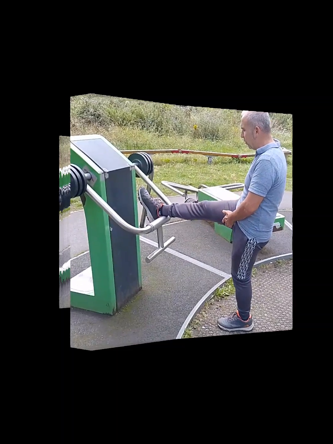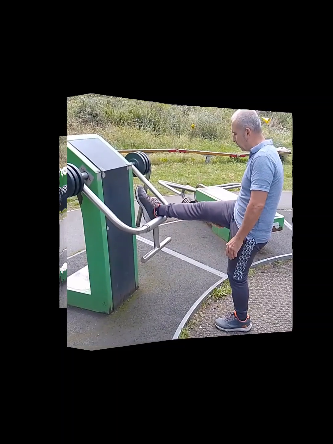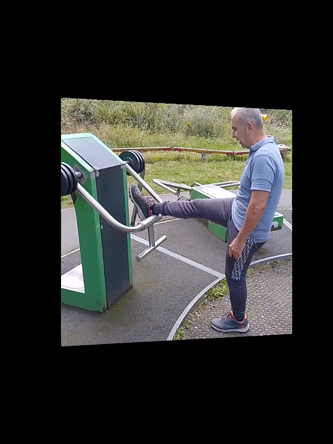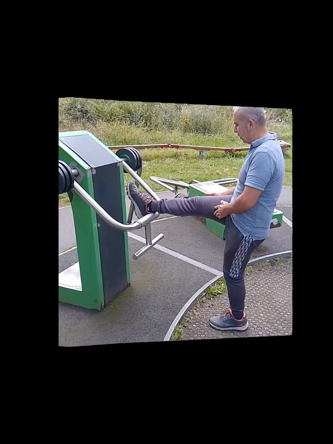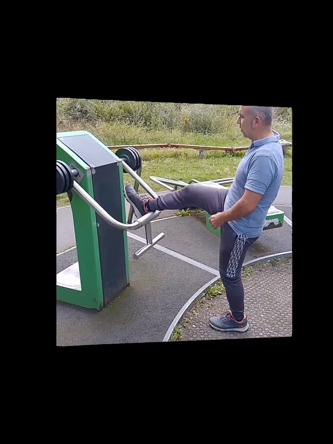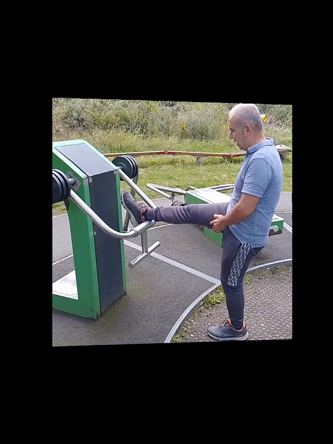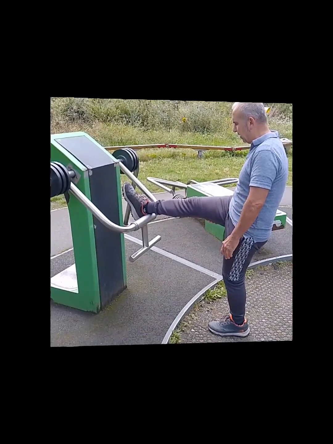One more time, we push our leg, you will feel that you are engaging your hamstring, you feel that it is tight, and you release again. So you do 3 times. Again, contracting the muscle.